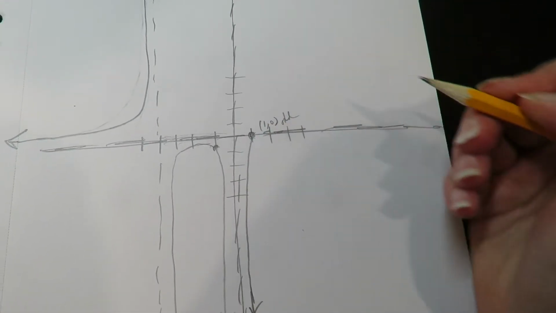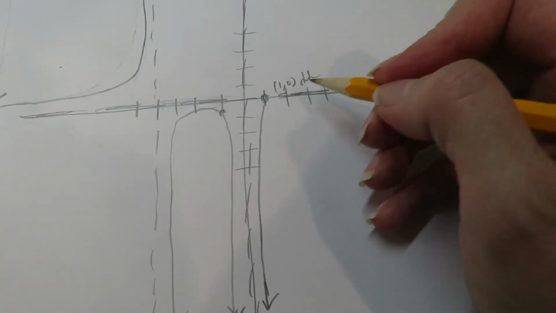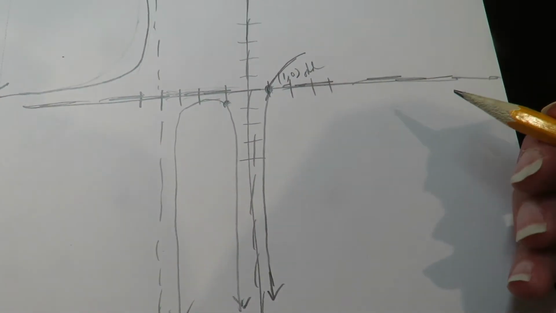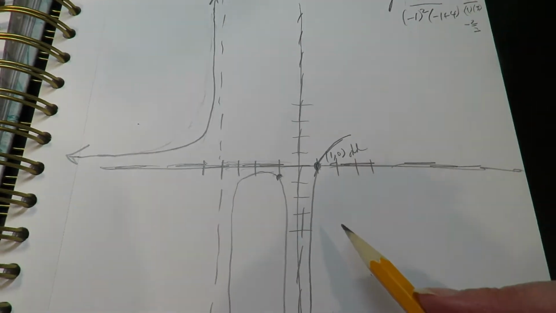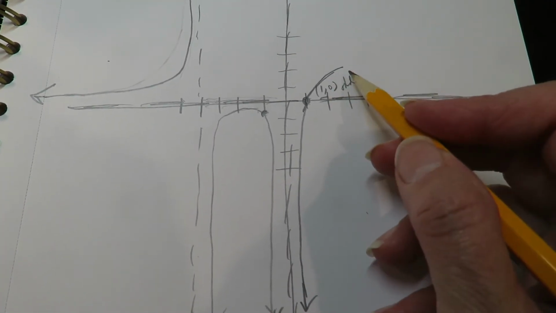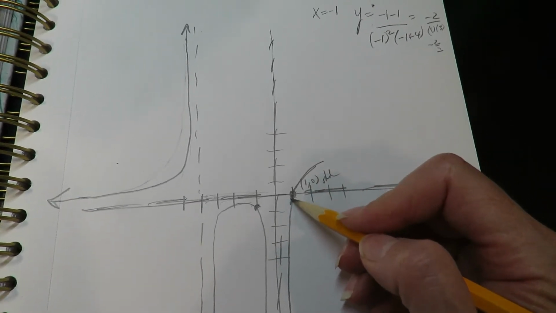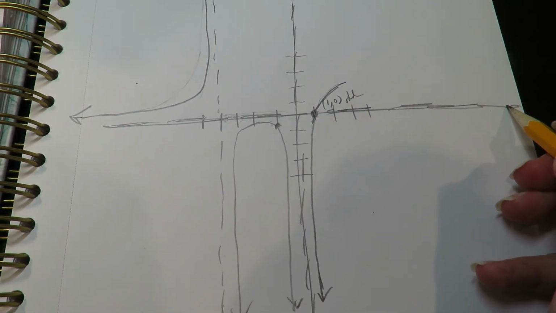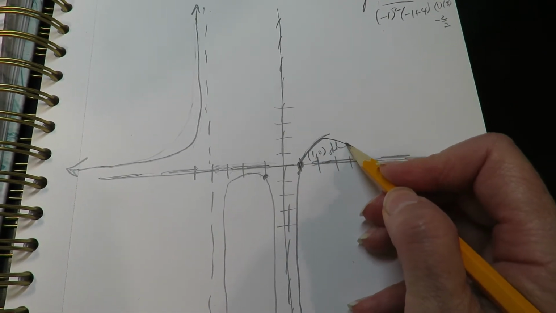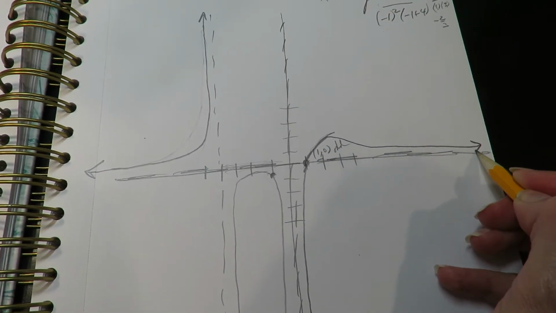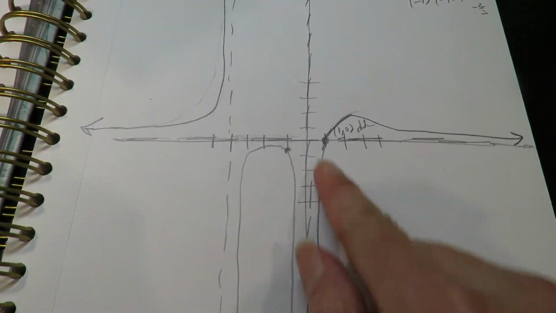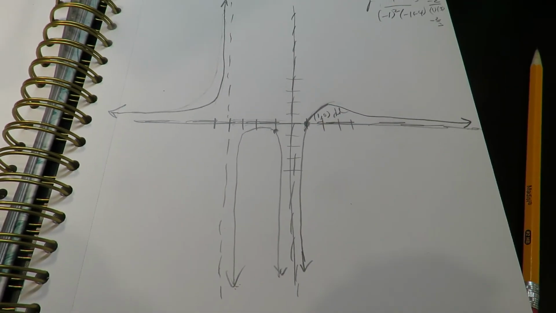Now I have to touch this x-intercept, but this is odd, which means I'm going to go through. Now this probably doesn't go up very high, but I'm just trying to exaggerate it for you guys, and we're estimating. In calculus, you'll find the exact height of this. It's odd, so it's going to go through, but out here, you have to ride the horizontal asymptote. So that means that at some point, it has to actually come back down like this. So it's going to go up, and then it's going to have to come back down like that.